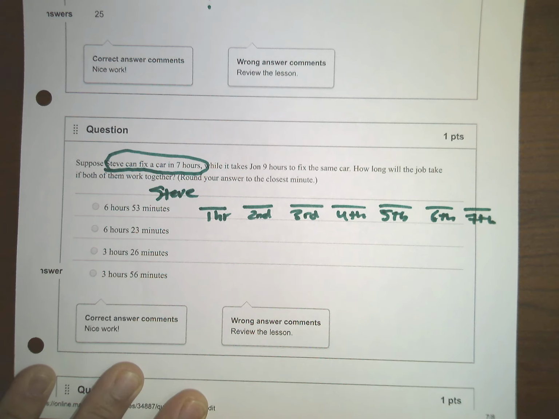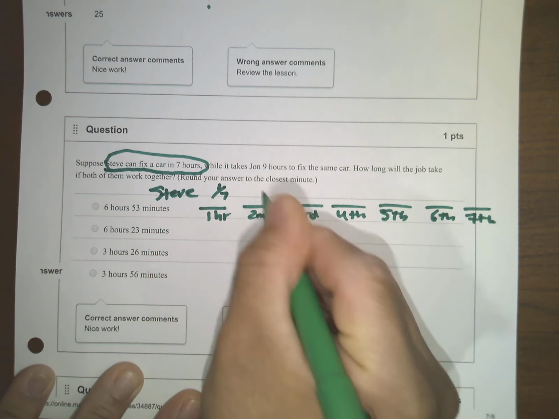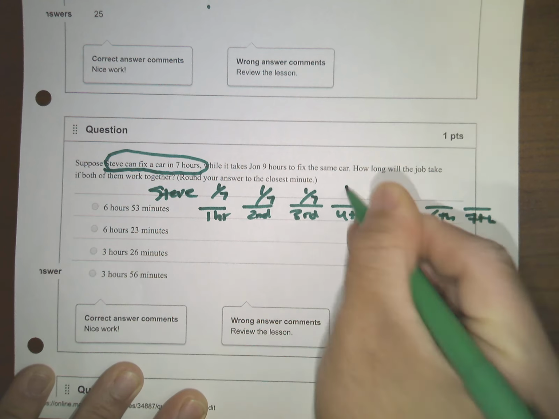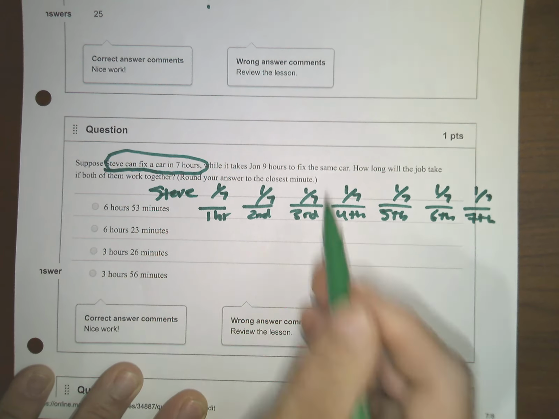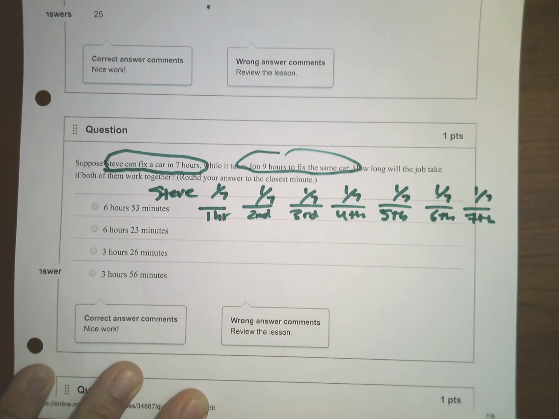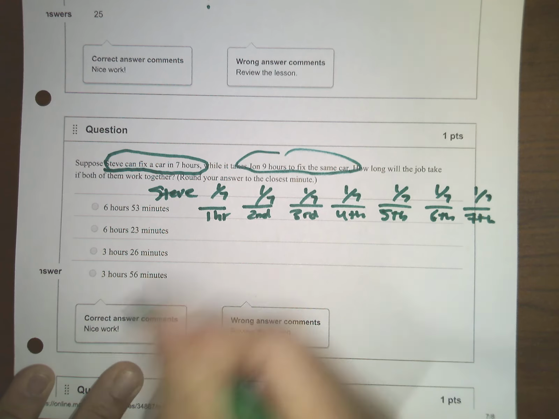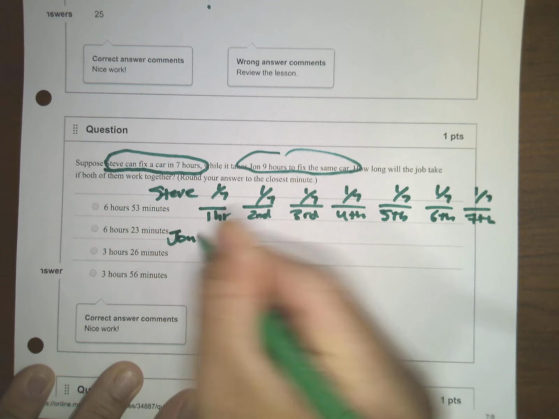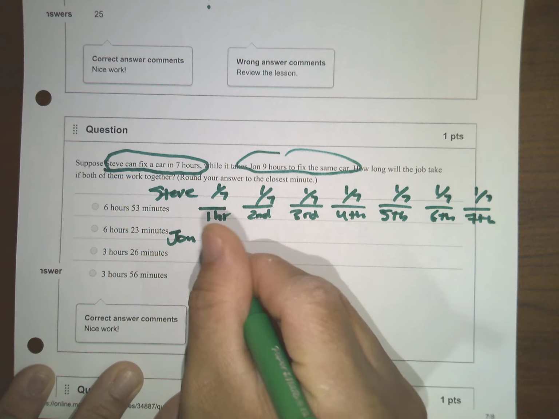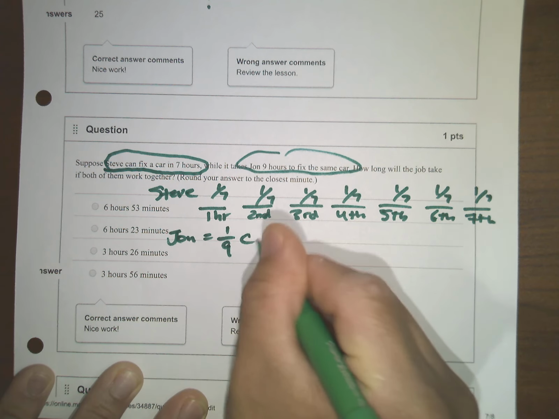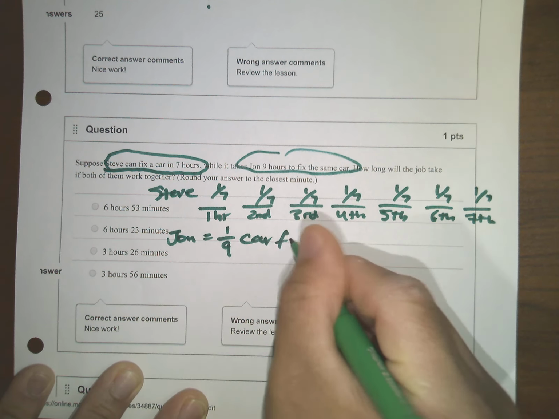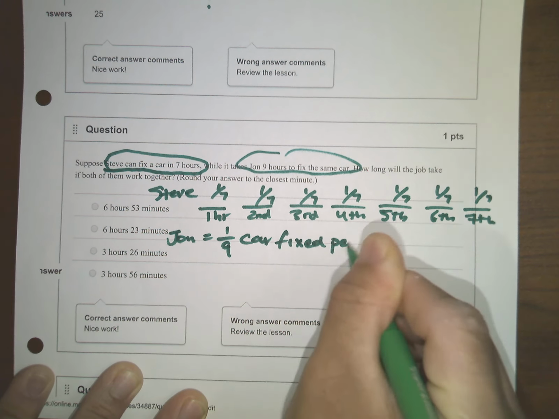So if I know that it takes Steve 7 hours to fix a car, that means he can fix 1/7 of the car per hour. John takes 9 hours to fix the same car, so similarly, John will fix 1/9 of the car per hour.